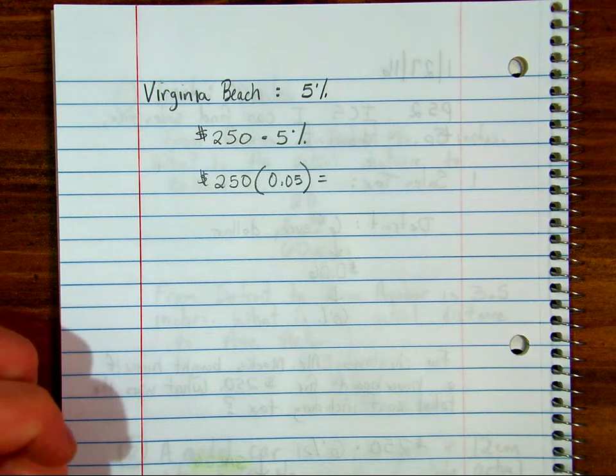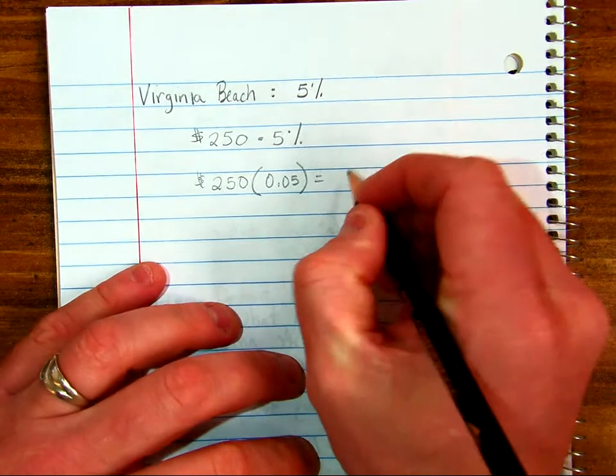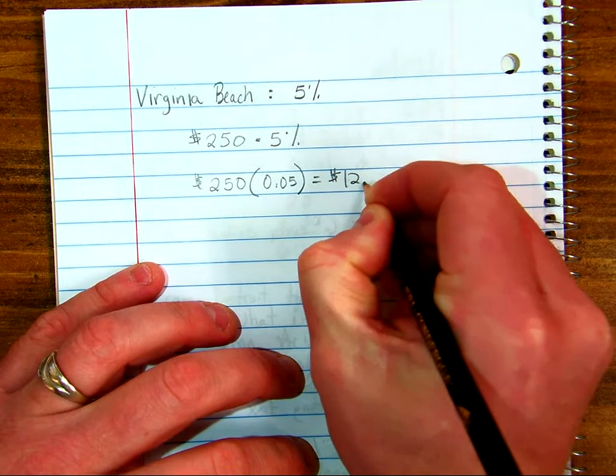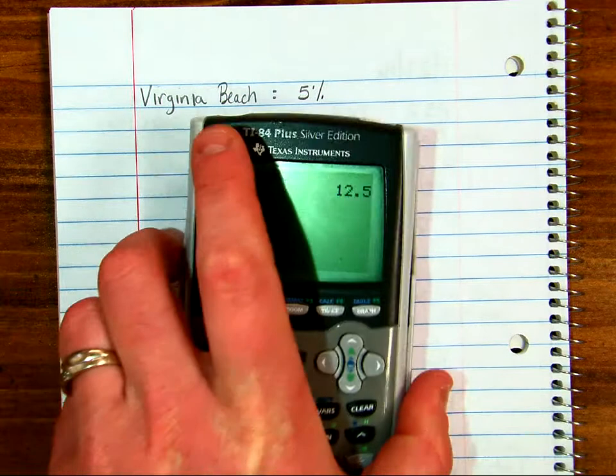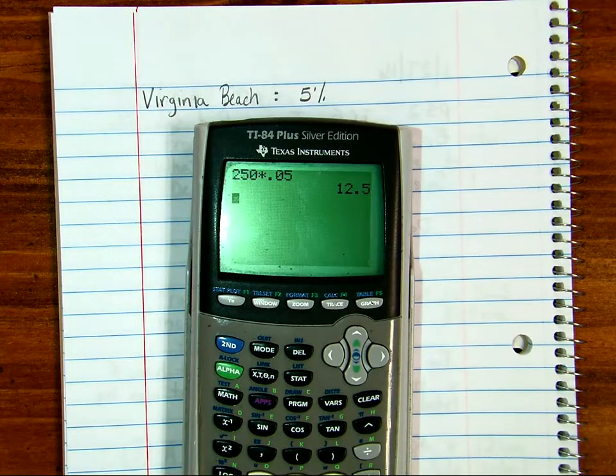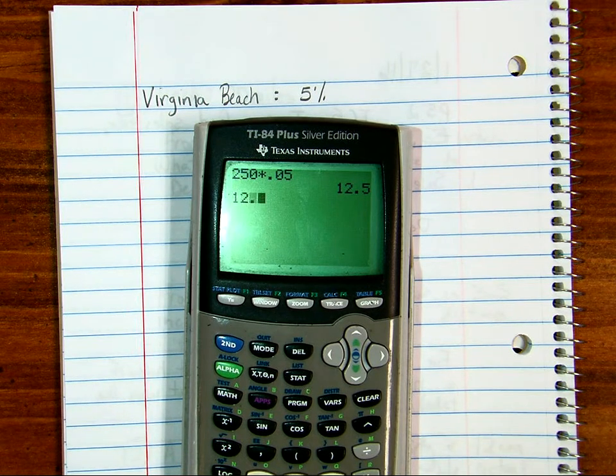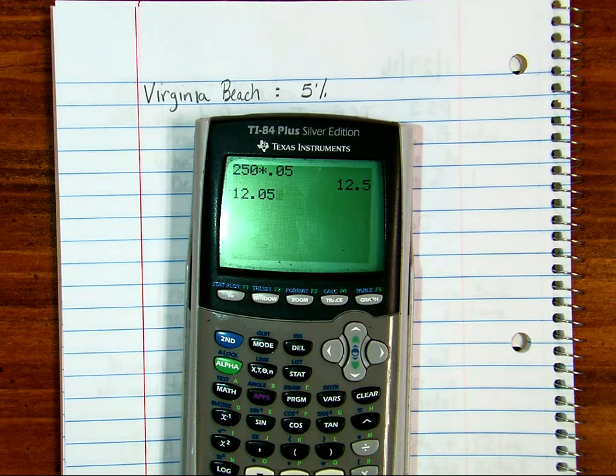Shane? $12.50. Wait, what? It's the exact same. But you said it. Yeah, but you said 12.5. That's not money. That's not how we say money, and it's definitely not $12.05. $12.05 looks like that, Jalen. That's $12.05.